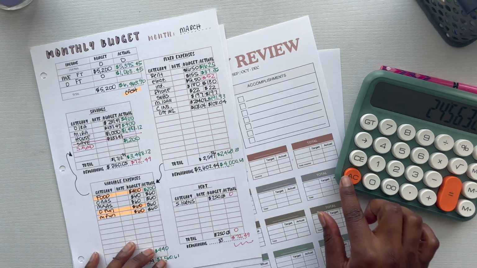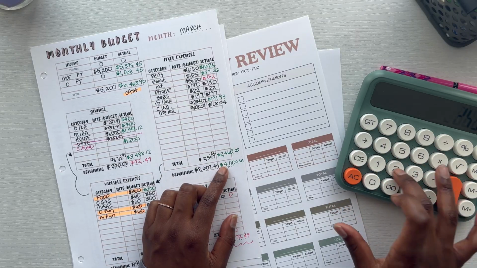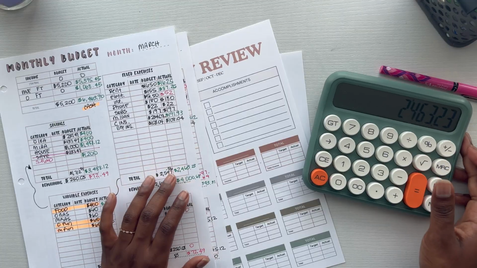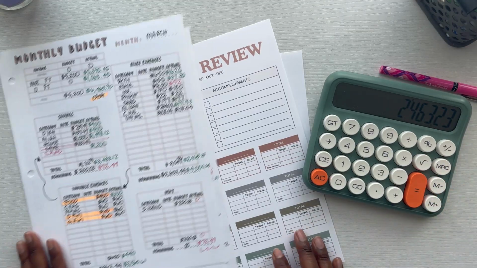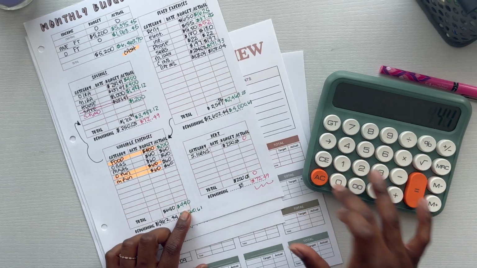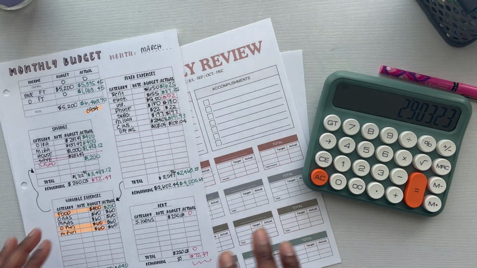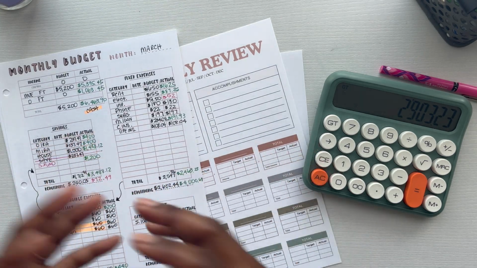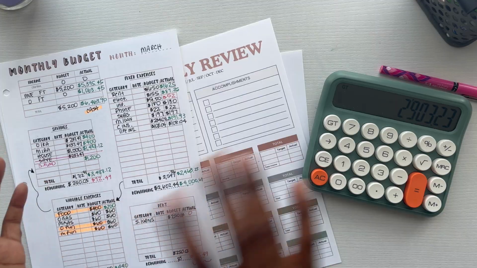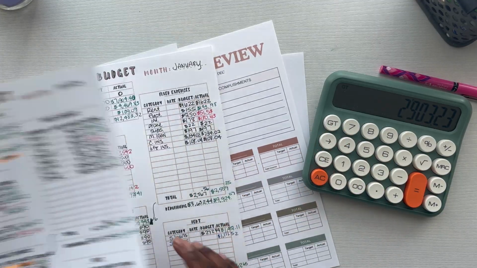So it's $2,463.23, right? This is how much the actual expenses were. And then we're going to go ahead and do the variable of $440. So plus $440, that means $2,903.23 was for bills. And our goal is to be $3,500 or less. So we're in the goal. Love that for us. So that is March.